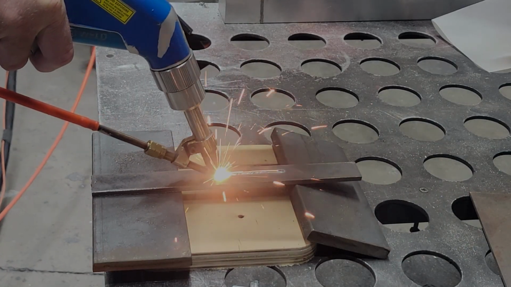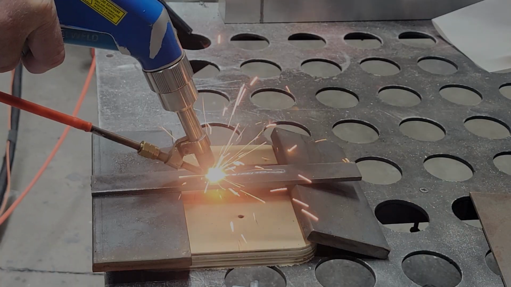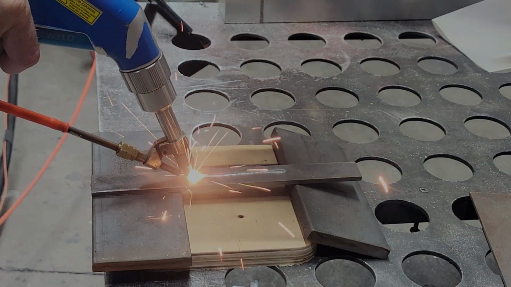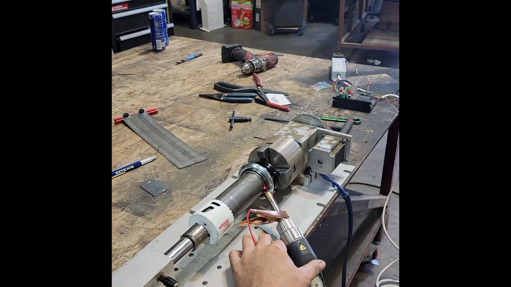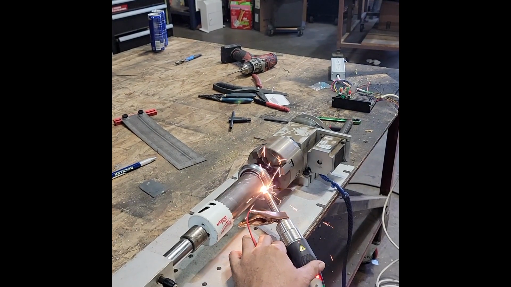Traditional MIG and TIG welders always clamp a ground wire to the workpiece. Laser welders don't. They rely on optics and beam delivery, not an electrical circuit through the part.